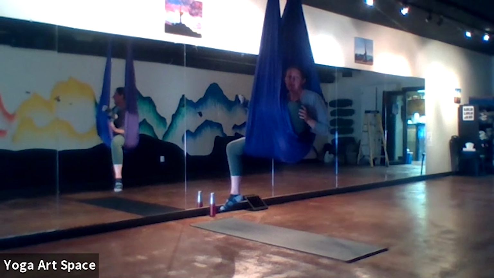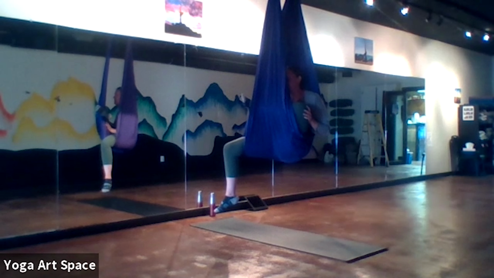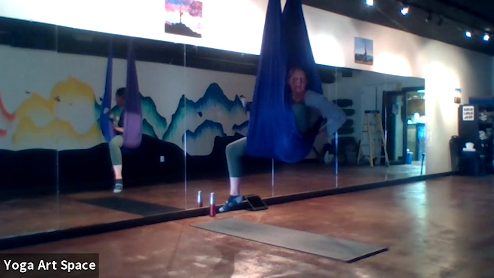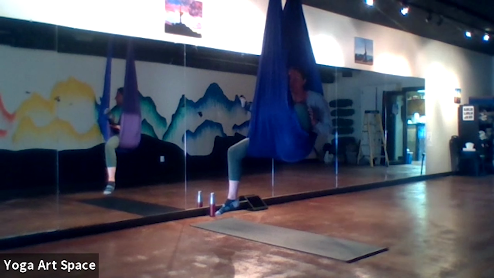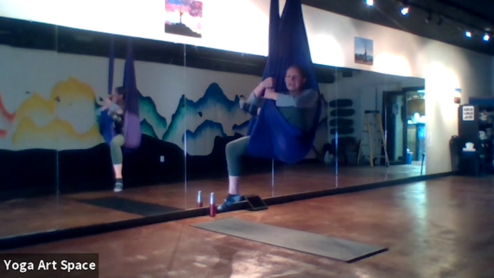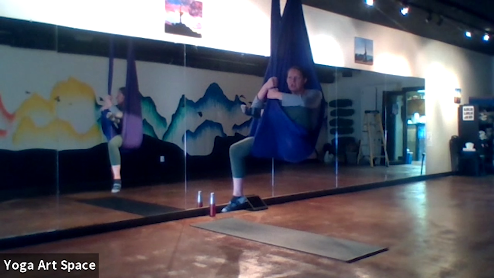And from here, we're in a good hip opener once again. So feel how the spine receives this. Does your spine want to be more rounded, more restful backwards? Does your spine want to be more upright, sitting tall, or even leaning in? Just notice.